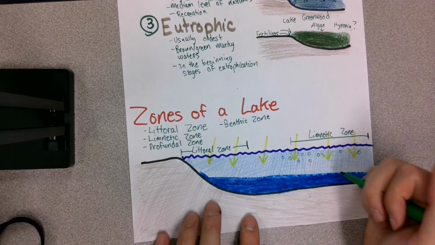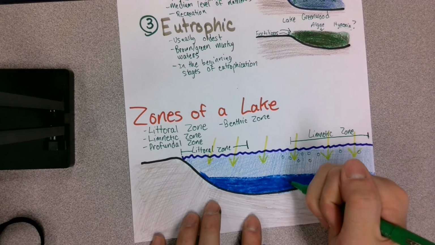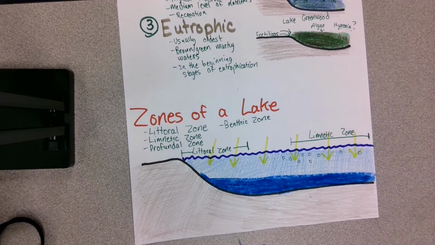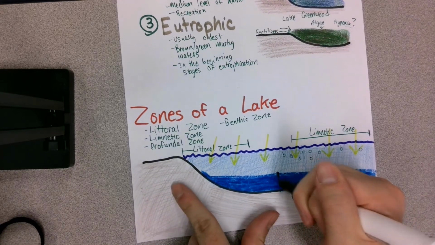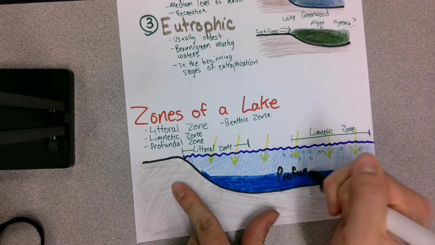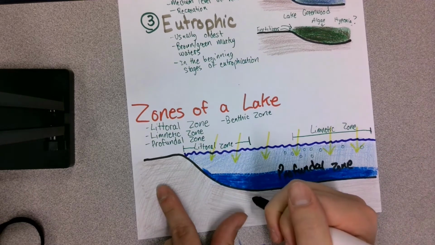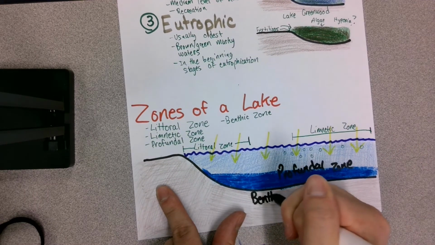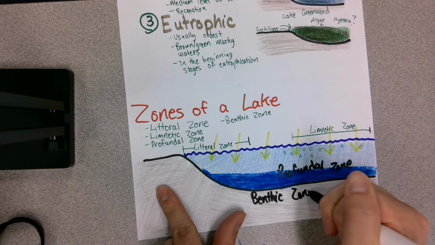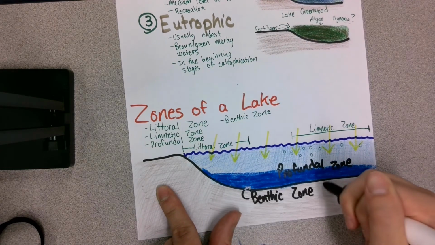Then we've got the profundal zone, which is kind of here, and I don't know if you're going to be able to see this, but I'm going to write profundal zone is down here, kind of where it's like the open water where there's no sunlight. And then we've got the benthic zone, which is the bottom.